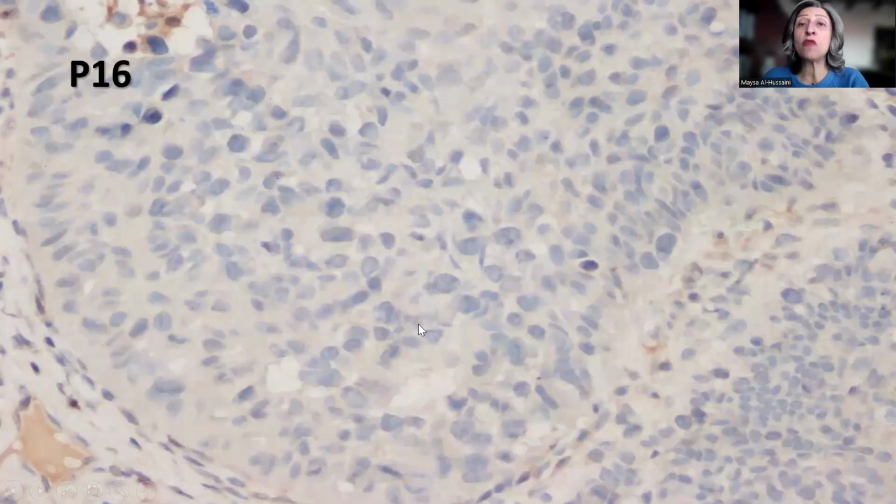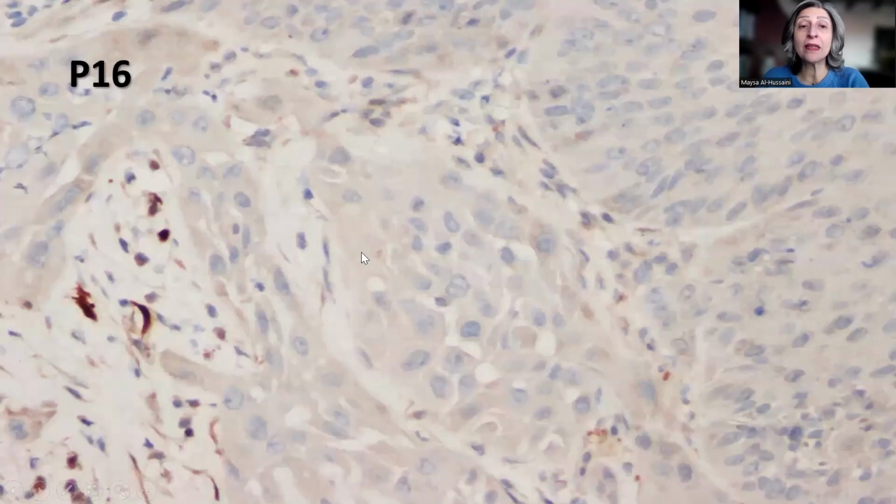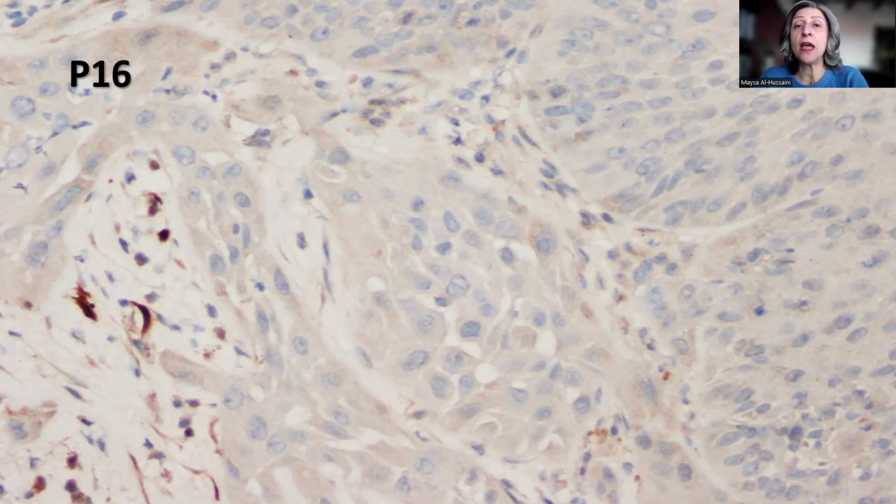becoming more and more recognized as a form of abnormal expression, and there is P16 again showing complete absence of the staining in the carcinoma in situ, but also in the small invasive fronts that are the expression of the early invasive vulvar carcinoma.